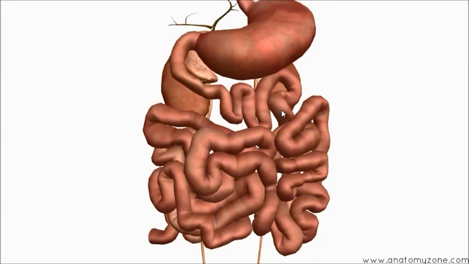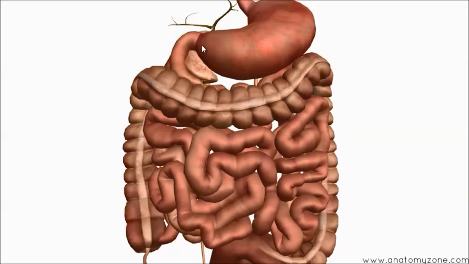So the small intestine is a major site for chemical digestion and absorption, and as I showed you just now, the duodenum receives bile and pancreatic secretions to help with this chemical digestion. As I told you before, the small intestine starts at the pylorus of the stomach and it ends at the cecum.